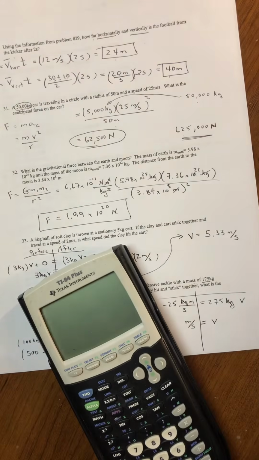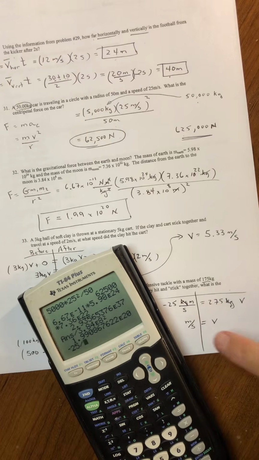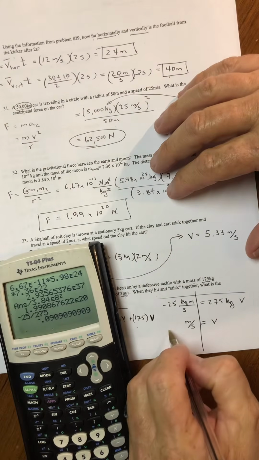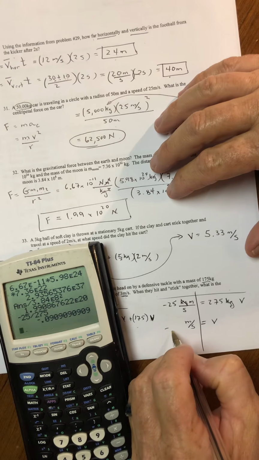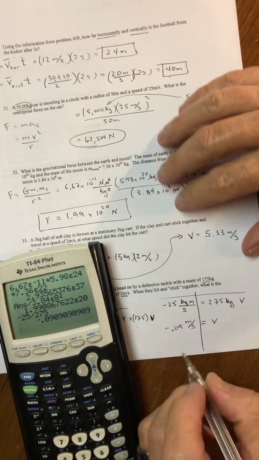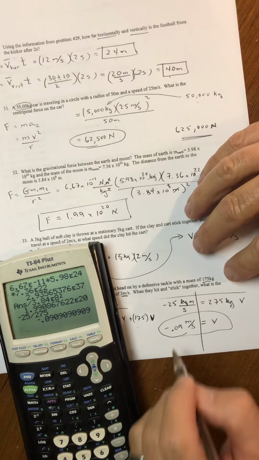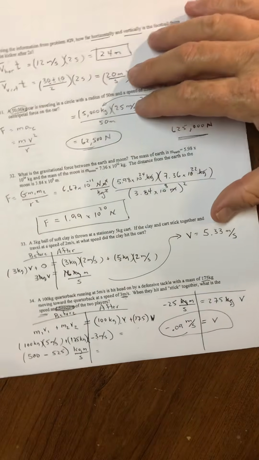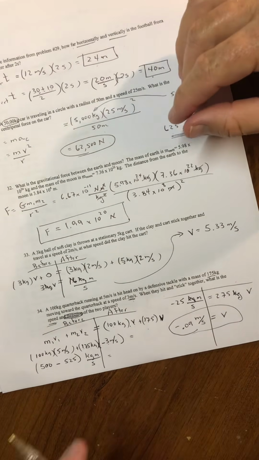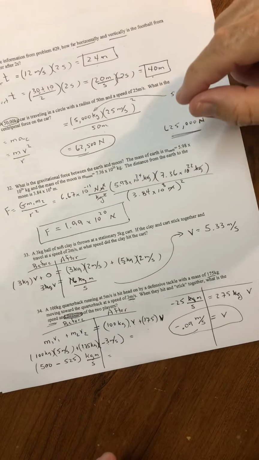Then I can grab my calculator and put in a negative 25 and divide it by 275, and I get a negative 0.09, or if you just want to put a 1, I'll take that too, but that would be the speed. And again, notice the negative, and not much of a speed, but definitely negative after the two hit.